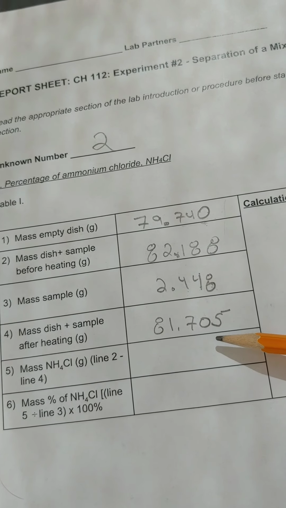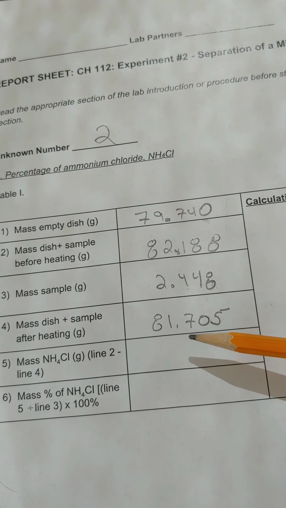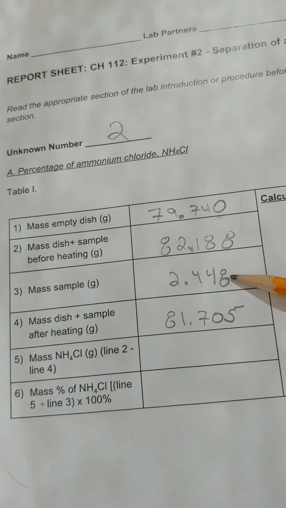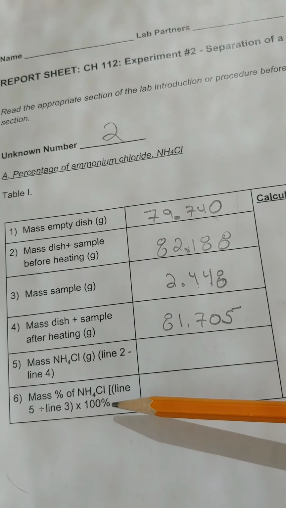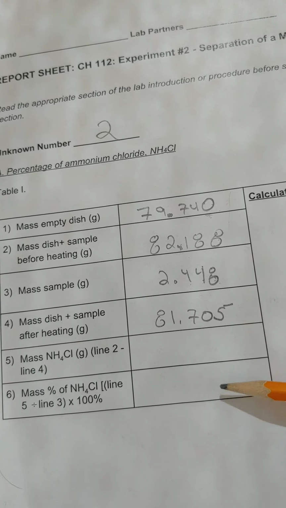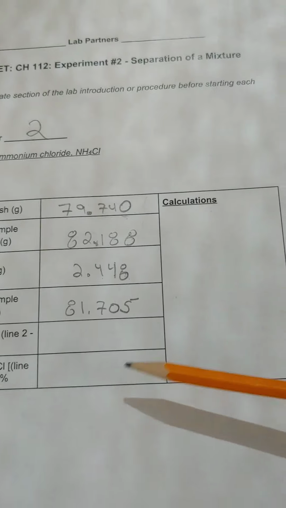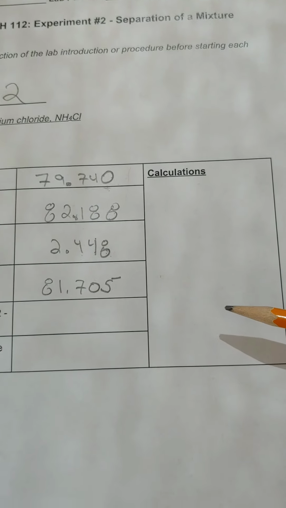That will give me the total mass of ammonium chloride that I lost. Then I'll take that number, the mass of the ammonium chloride, and divide it by the mass of the original sample. Multiply that by 100%, and that will give me a mass percentage of ammonium chloride in the original sample. And over here to the right gives you a place to kind of show your calculations.